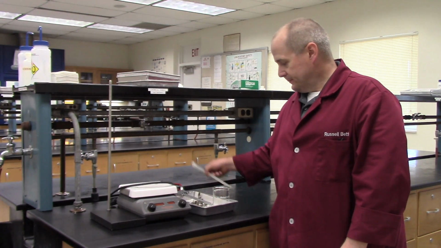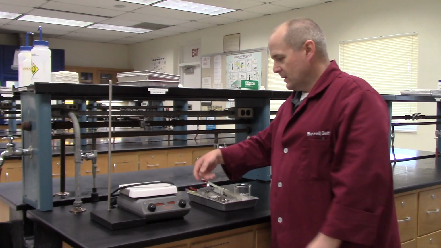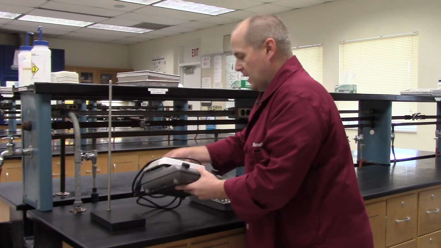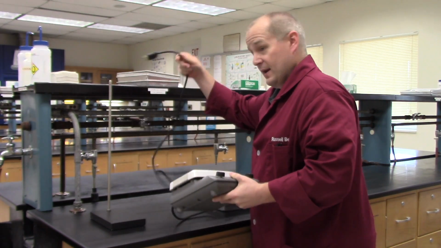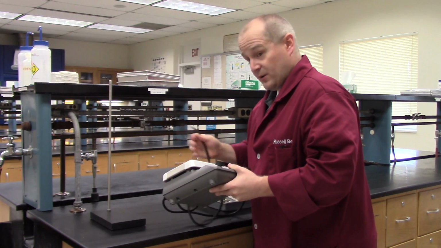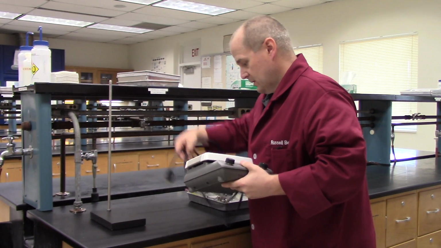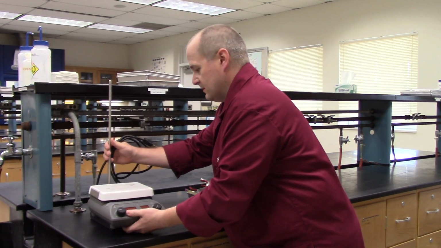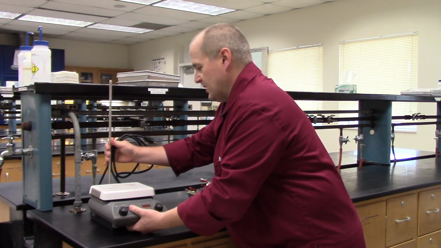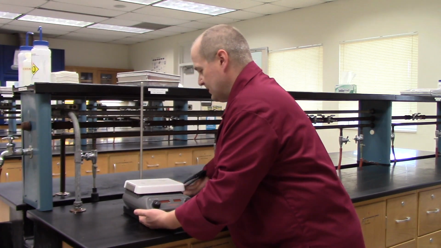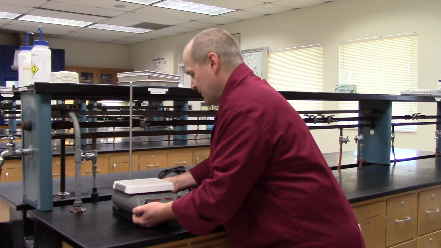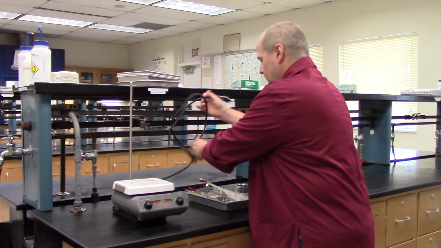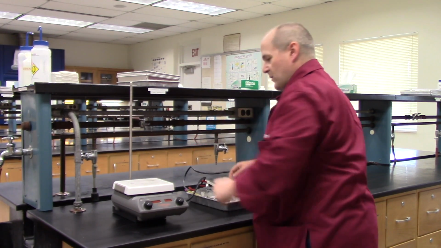So what you want to do, let's move this out of the way a little bit. You want to take the hot plate while it's still cold and not plugged in. If this is hot, don't do this. You'll burn yourself. Take it and set it on top of the clamp stand. Move it here a little bit so you can get a better look at it. There we go. Don't plug it in just yet. You don't ever want to plug in a hot plate until you're absolutely ready to use it.